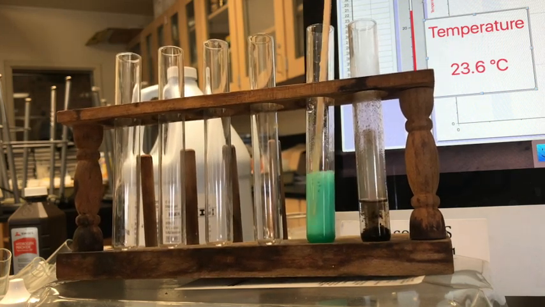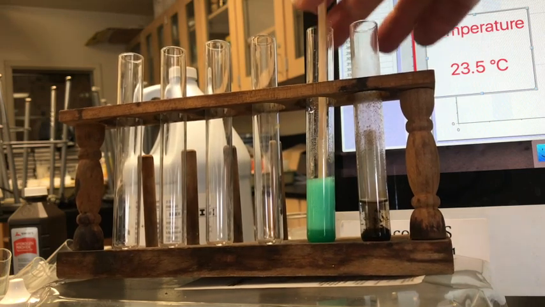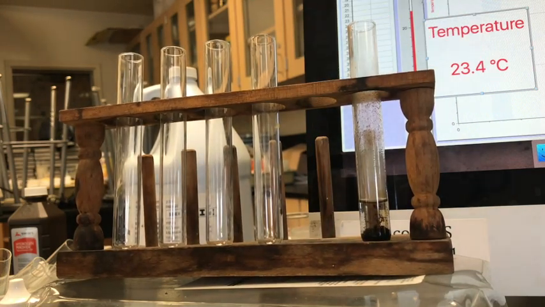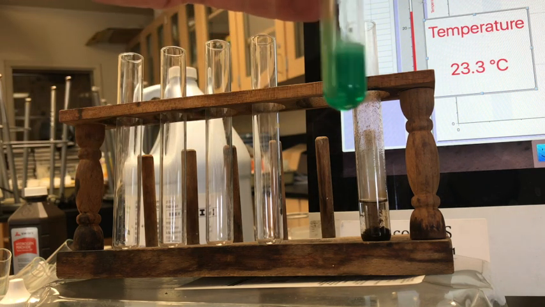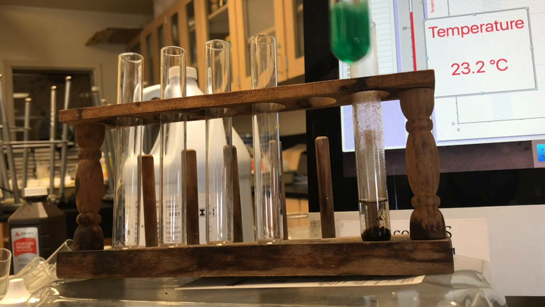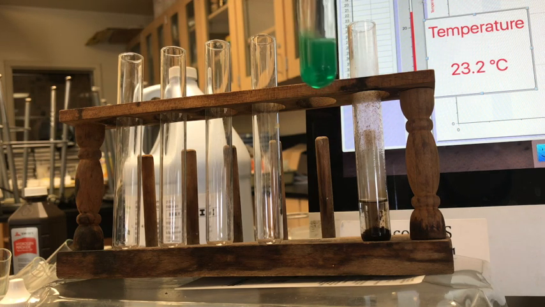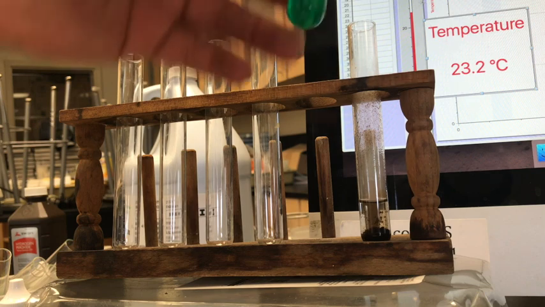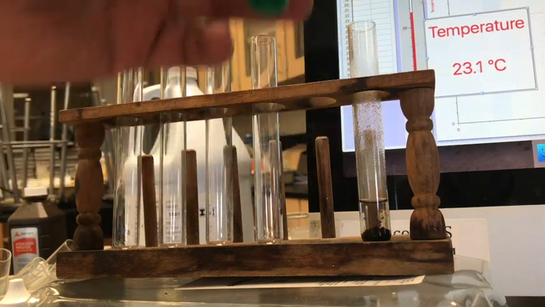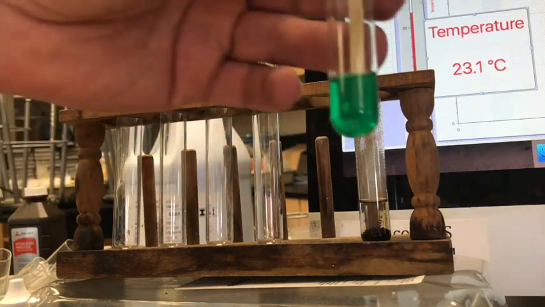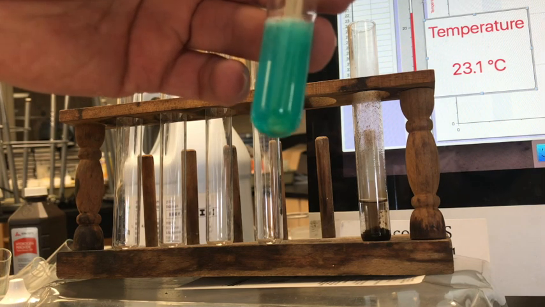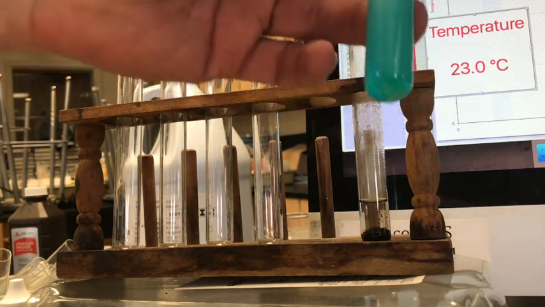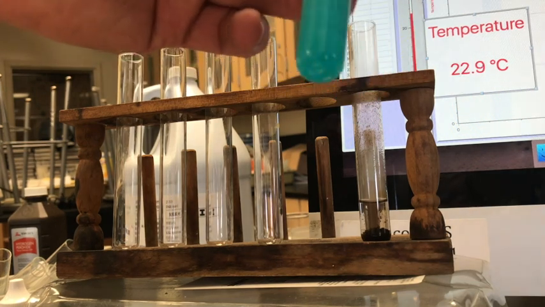So in the solution process, it got warmer, but I didn't create anything new. I still have copper chloride in there. I need a little more water so my temperature probe can reach it. So let's add some.